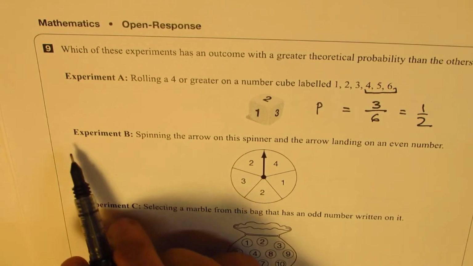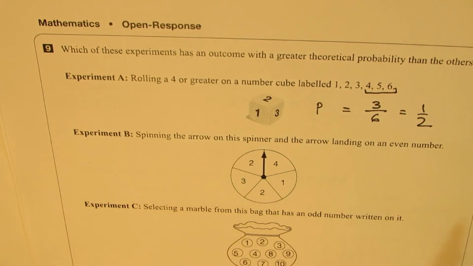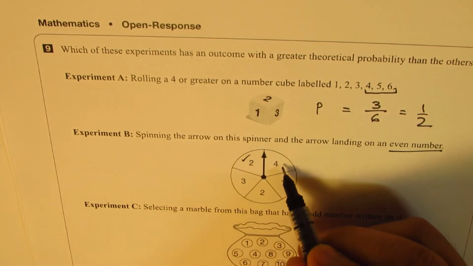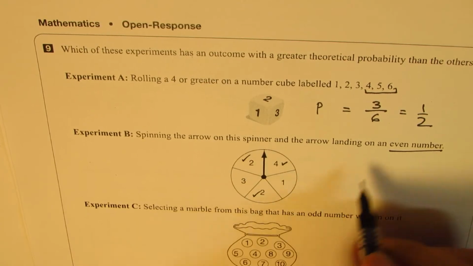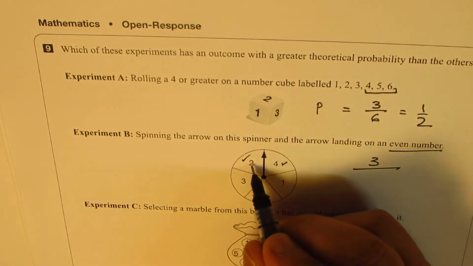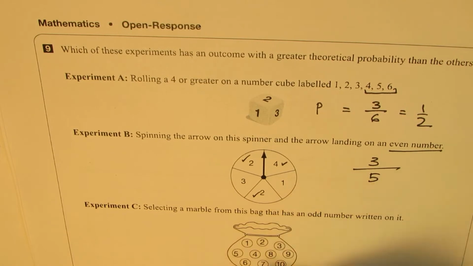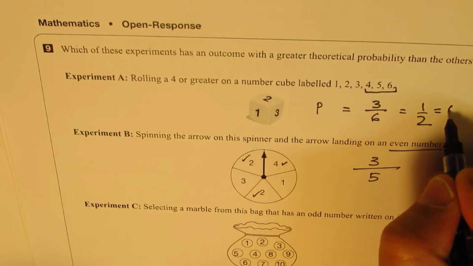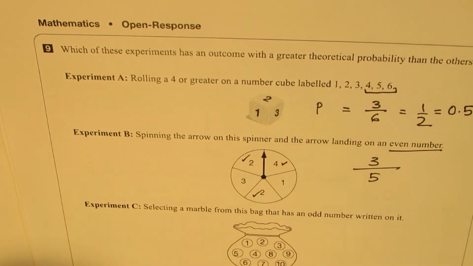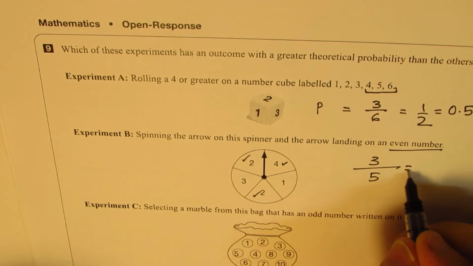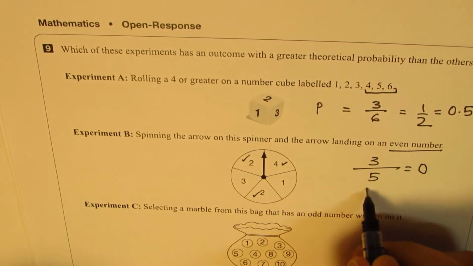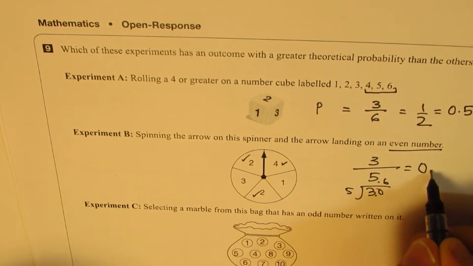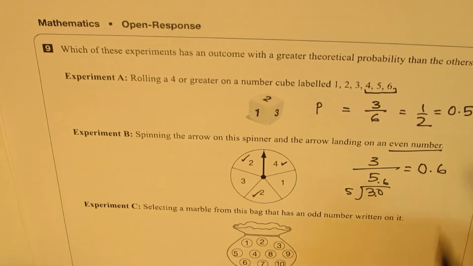In the next case, experiment B, spinning the arrow on this spinner and the arrow landing on an even number. Even numbers are 2, 4 and 2 in this. So there are 3 even numbers, right? Out of 1, 2, 3, 4, 5, right? So that is it. Now this probability is more than half. Now half could be written as 0.5. Decimal numbers are always good to compare, right? So 3 divided by 5 gives you 0.6. So that is 0.6, which is higher.